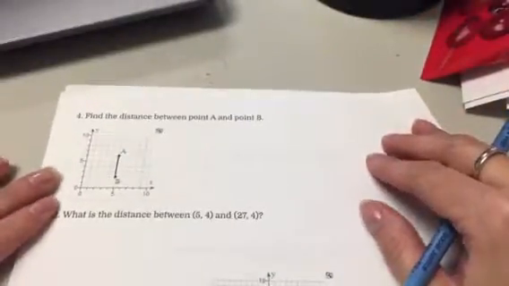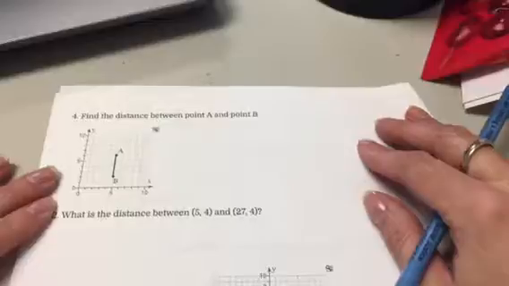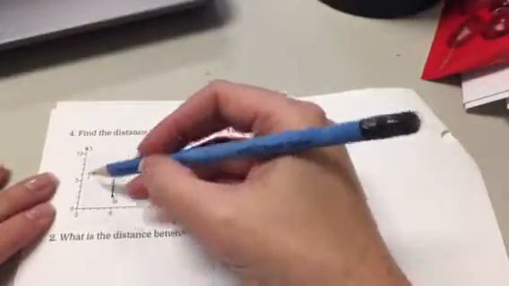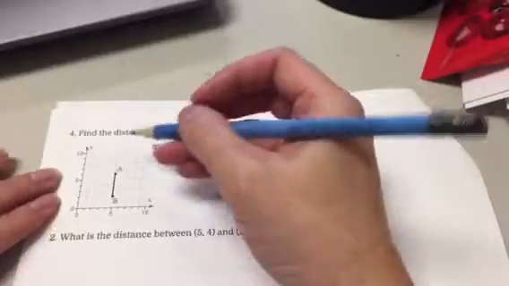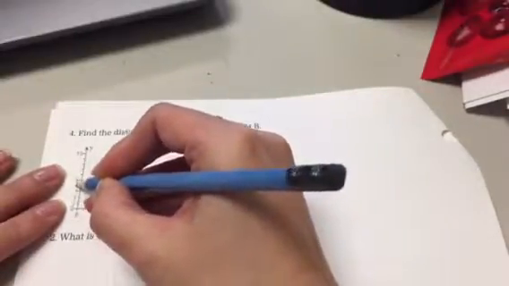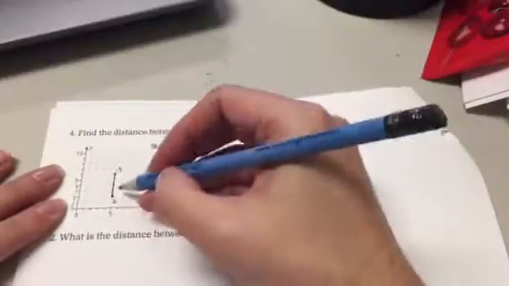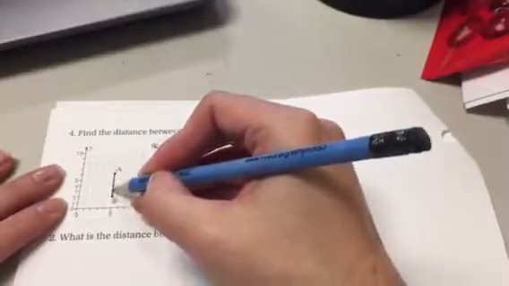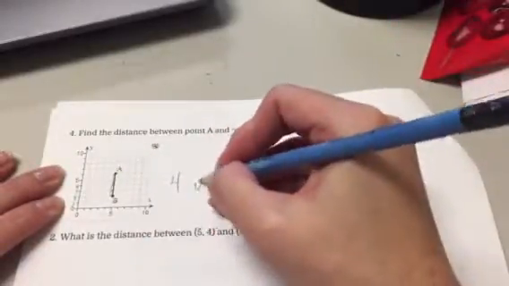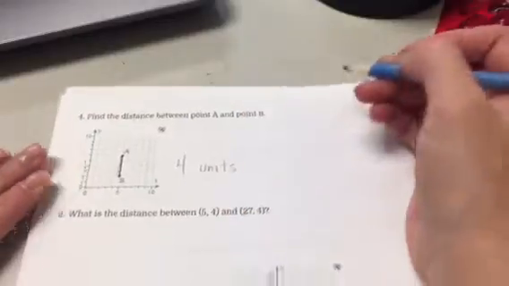Number 4 says, find the distance between point A and B. Well, the first thing we need to do is find out if the scale is going by 1s or 2s or 10s. But if I look, each box is going by 1s. So I'm going to count each box as I go from A to B. 1, 2, 3, 4. So that tells me that it's 4 units long.